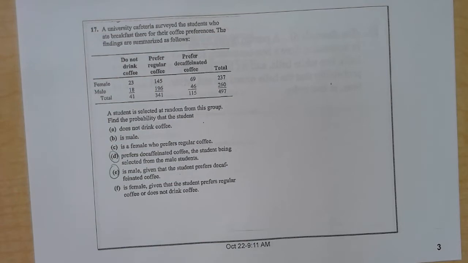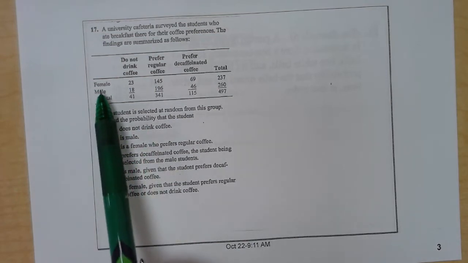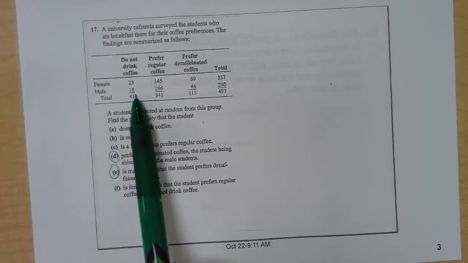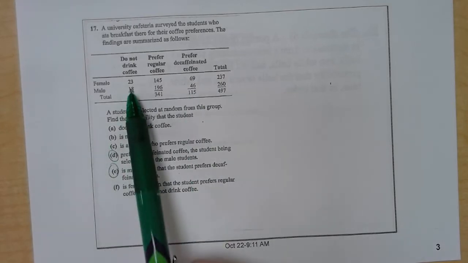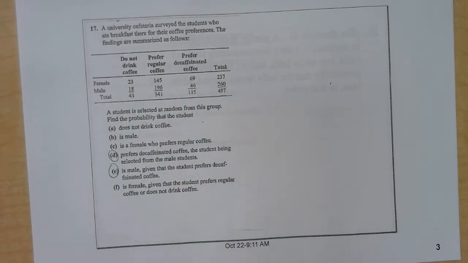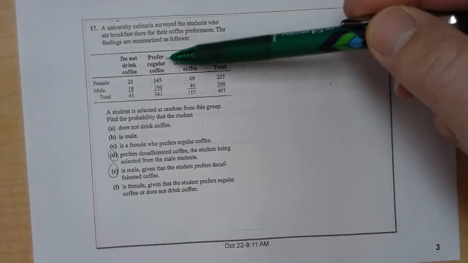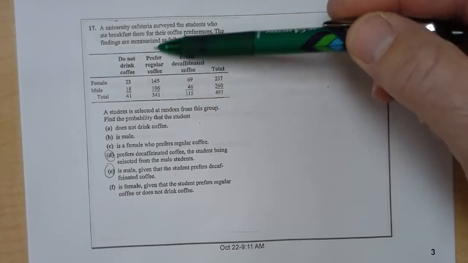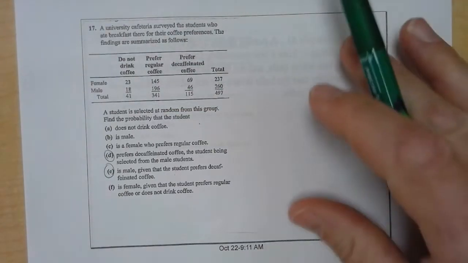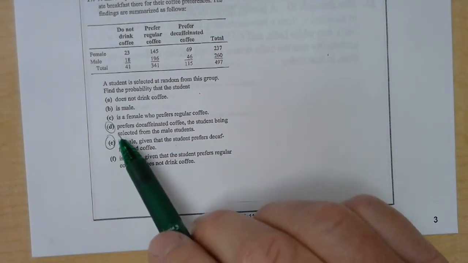So if it says something like, hey, look at the males, given male, then you're picking out of these numbers here. If it says given female, then you're going across this way. If it says given regular coffee, then you're reading it this way. You're picking male and female out of given coffee. So let's focus on D and E.